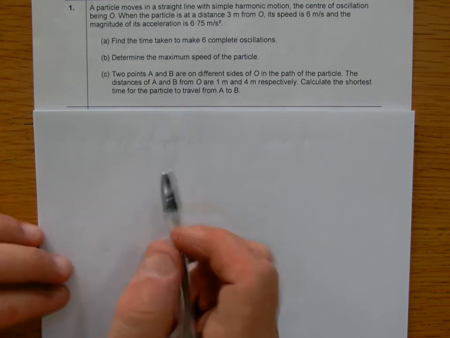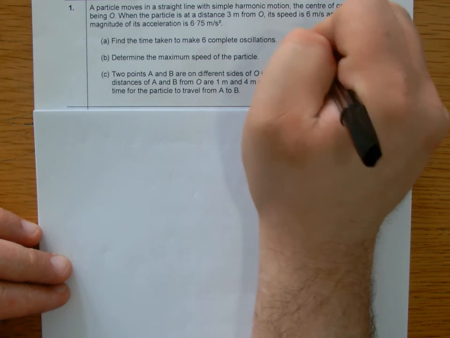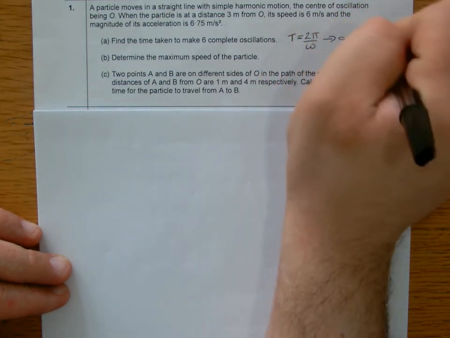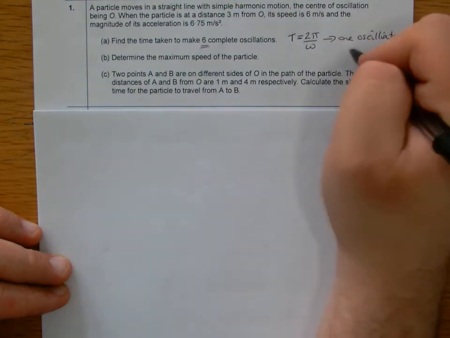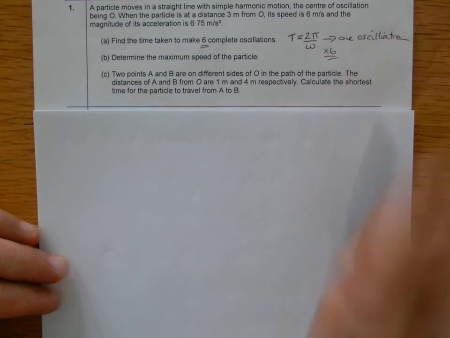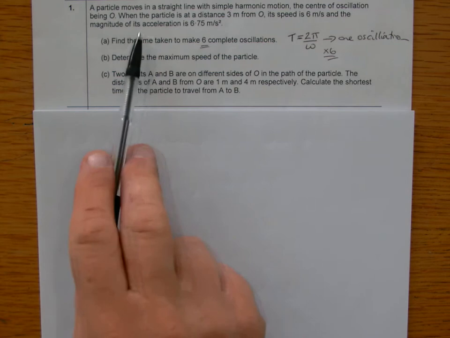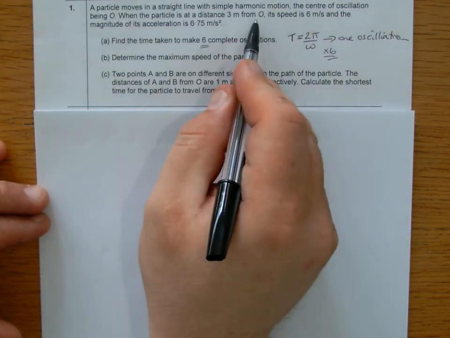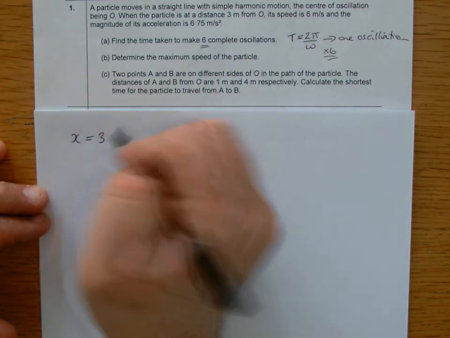Well, we know the formula for finding the time period of one oscillation is 2 pi divided by omega. So that's for one oscillation. If we can find that, then we can think about timesing it by 6 to work out 6 complete oscillations. So we use the information they've given us. It says when the particle is at a distance 3 meters from O. So remember, measuring from O, we use the letter x, don't we? So we can say x is equal to 3.